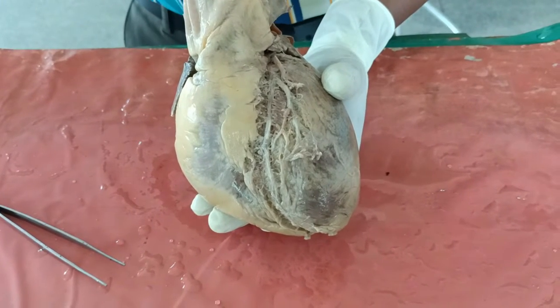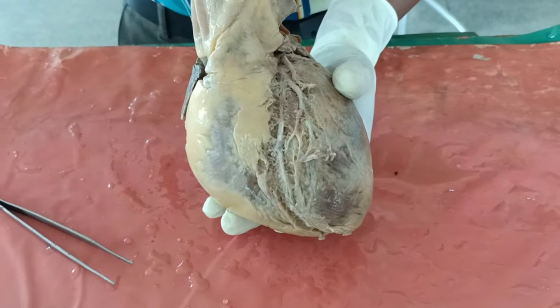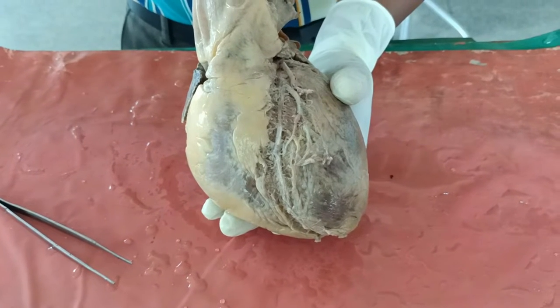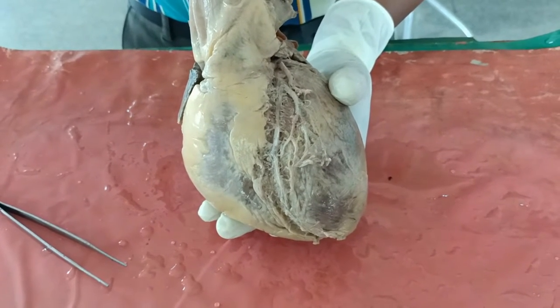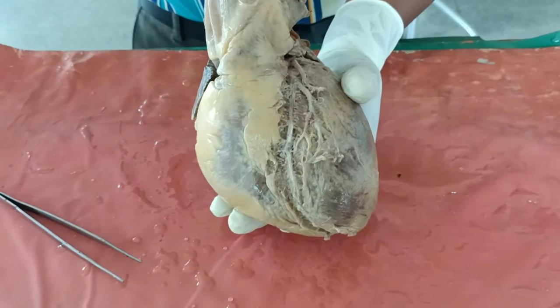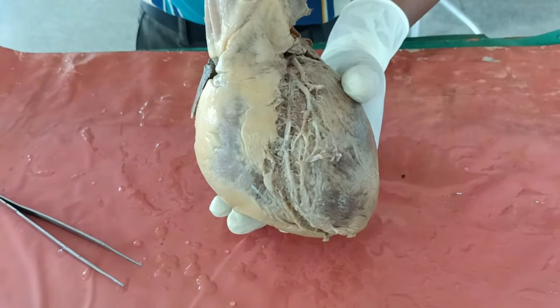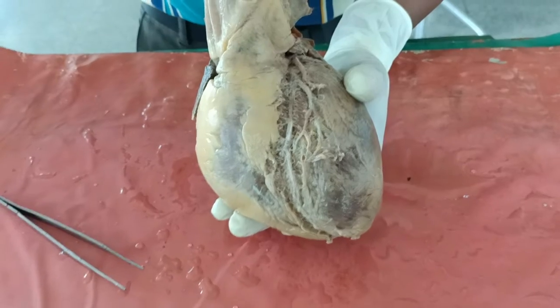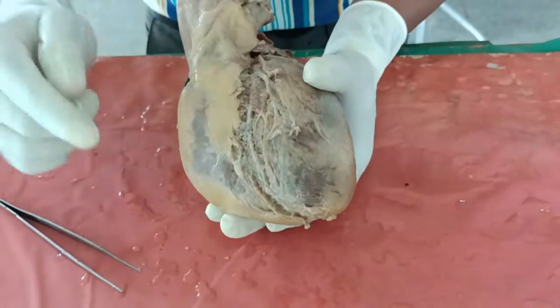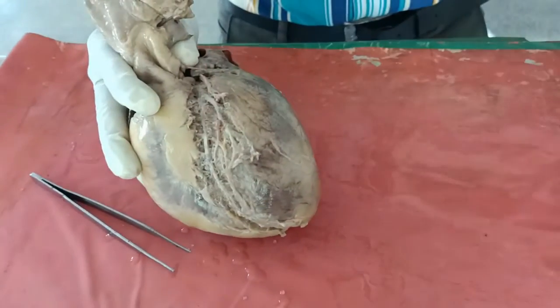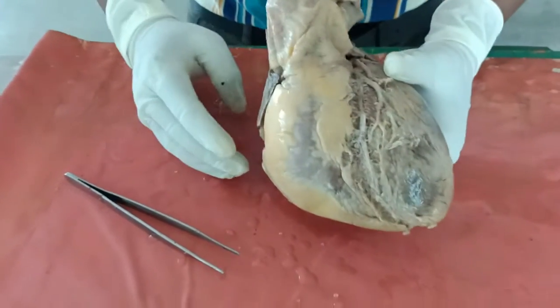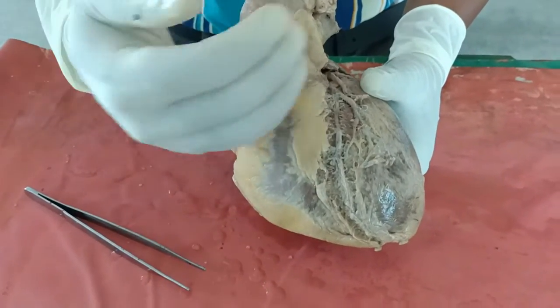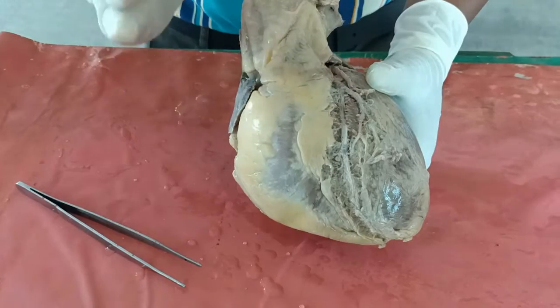You know the clavicle. This is the clavicle. If you make one line along the middle of the clavicle, that line is what we call the midclavicular line. Just medial to the midclavicular line and 9 centimeters from the midline in the fifth intercostal space, that is the exact location of the apex. So the apex is located at the fifth intercostal space, 9 centimeters from the midline, just medial to the midclavicular line.